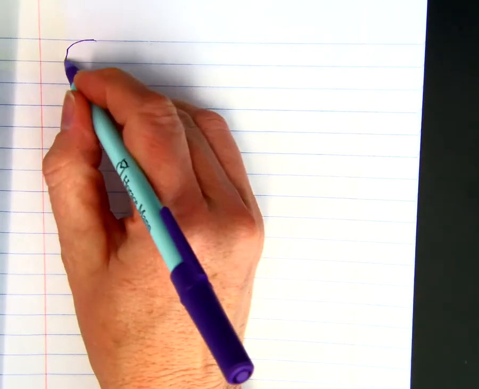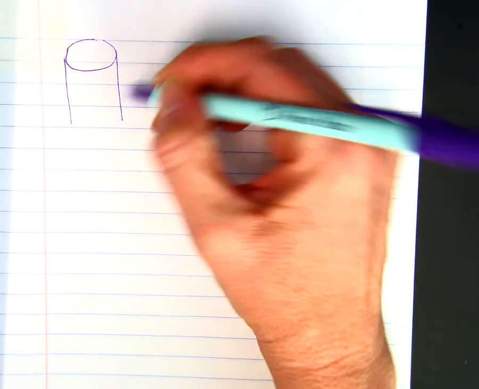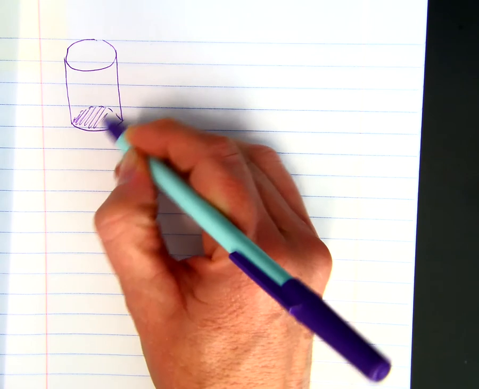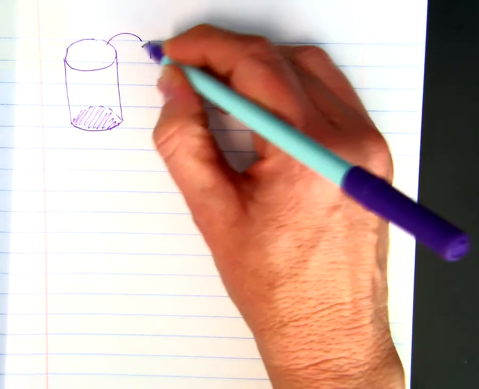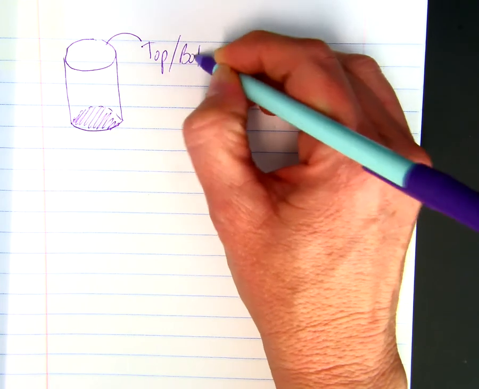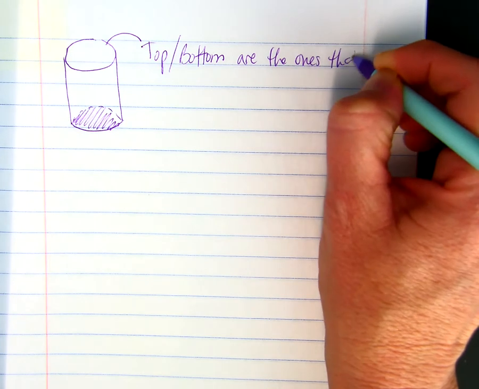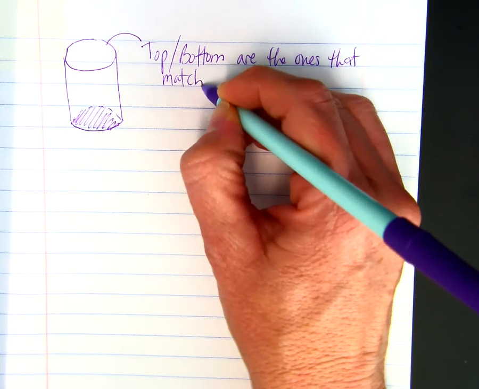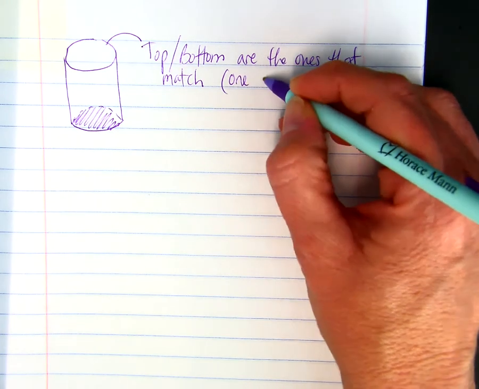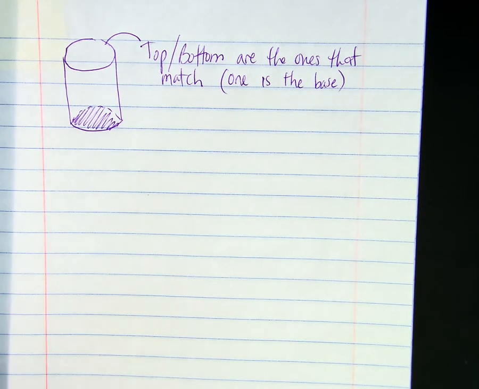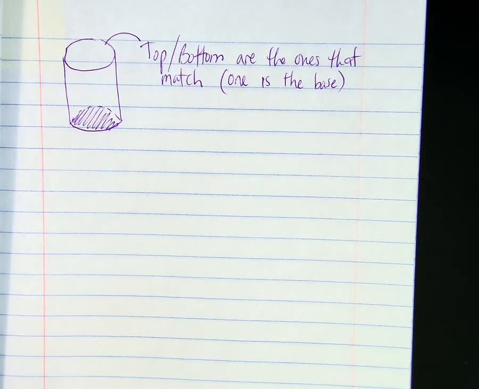So on a cylinder, if you draw a cylinder, remember we draw kind of an oval down. So here, the top and bottom are the ones that match. So one of them is called the base. And since they match in size, it doesn't matter which one you pick. You just pick one of them, and that's the base.